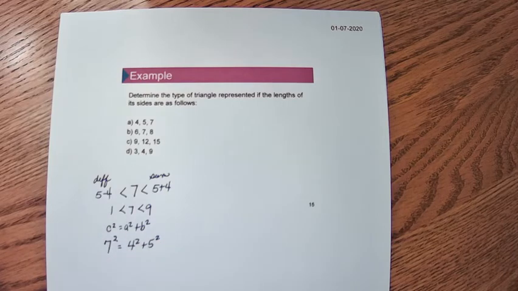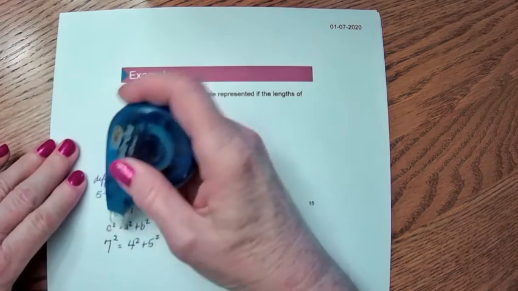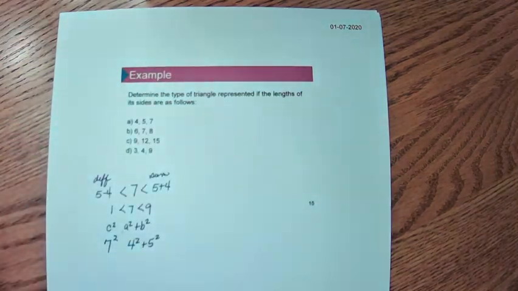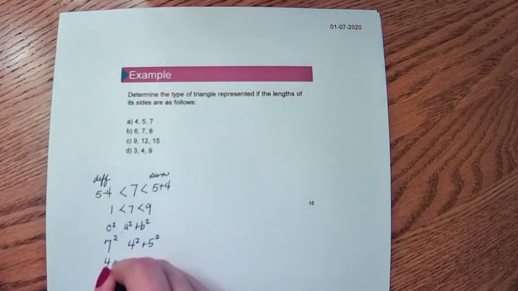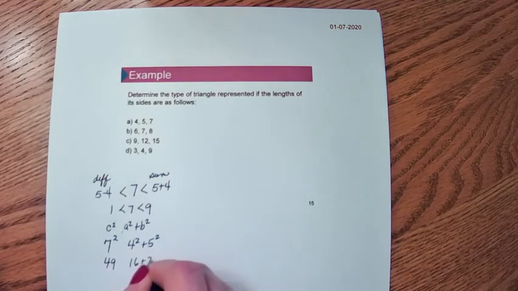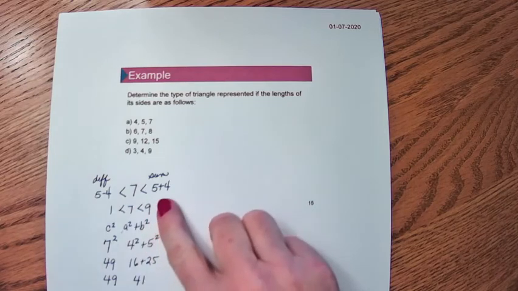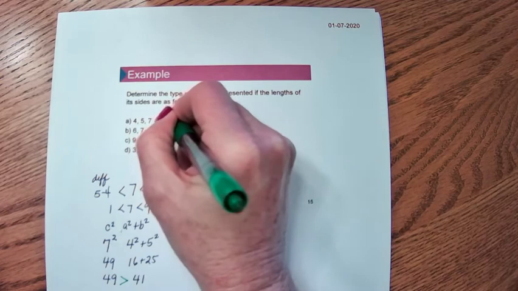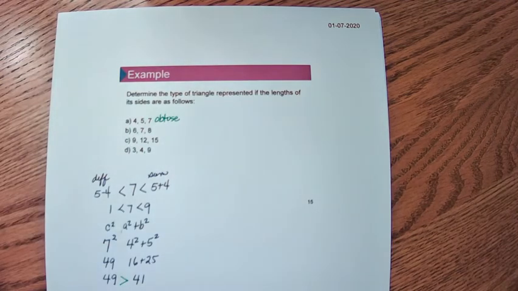Oh, sorry, we don't want to put the symbol in there. We want to see if it's equal, less than, or greater than. We want to fill that symbol in at the end. So 49, 16 plus 25, 49 and 41. These are valid side lengths, but 49 is greater than 41. So this is an obtuse angle because c squared is greater than a squared plus b squared.